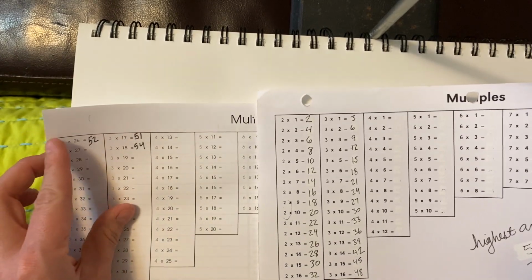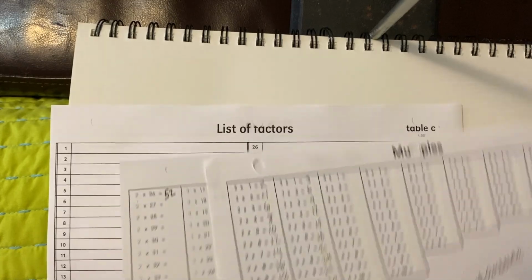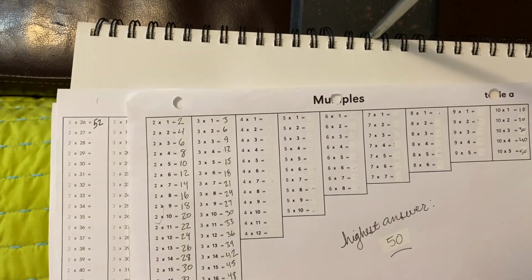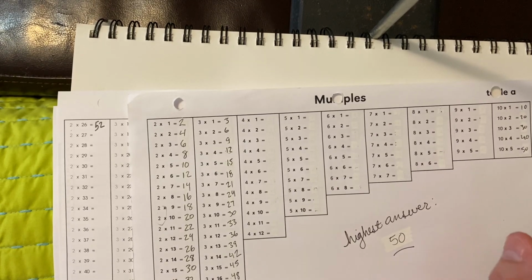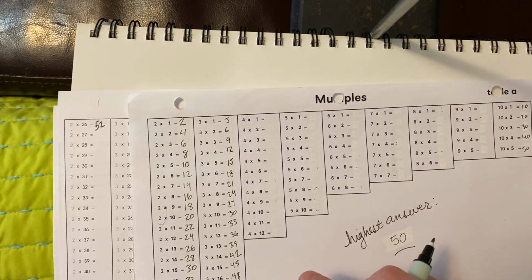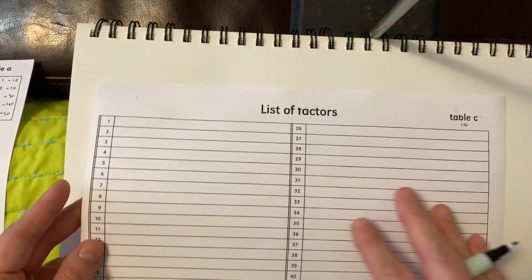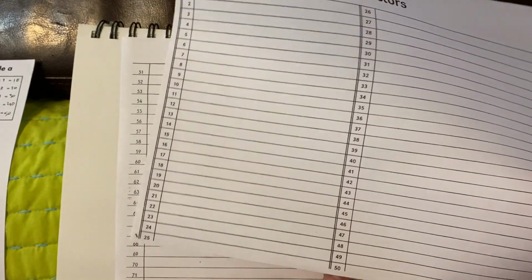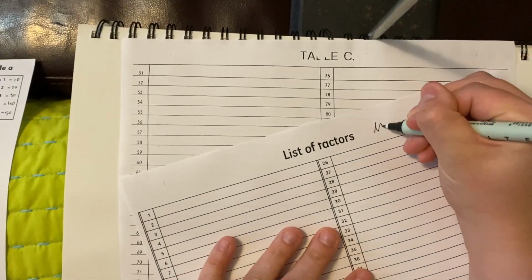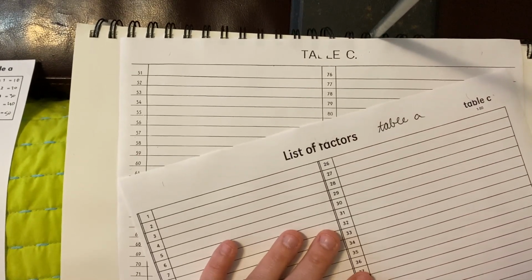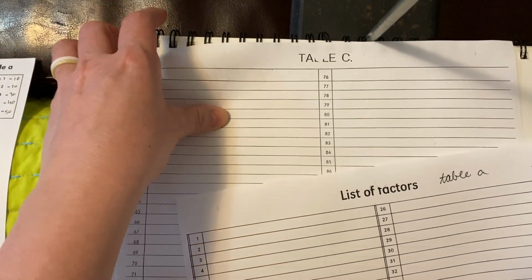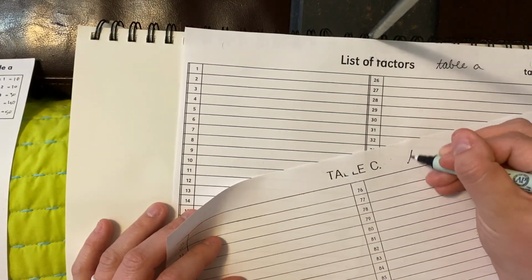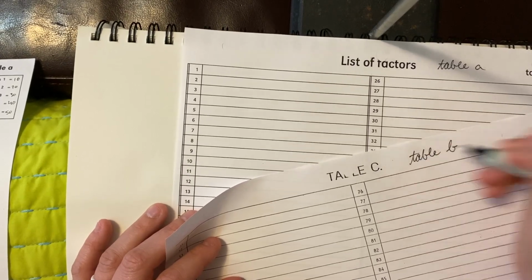Now, let's take a look at table C. Now, you can't start table C until you have a completed and correct, it's very important, completed and correct table A and table B. Okay, so table C has 2 pages. First page is 1 through 50. So 1 through 50 uses table A, okay? The second page is 51 through 100. This uses table B, okay?